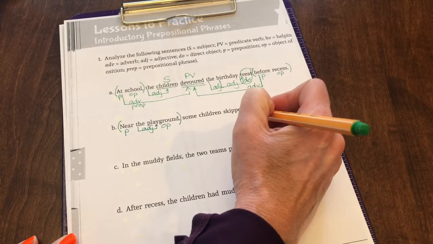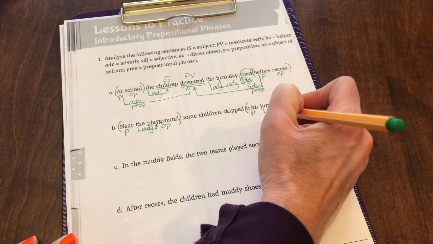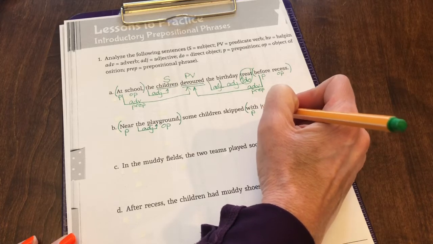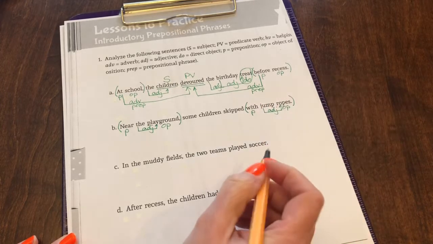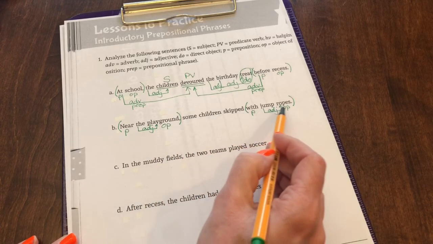With is a preposition. With what? Ropes. Object of the preposition. What kind of ropes? Jump ropes. So it's an adjective because it modifies the noun. Near the playground, some children skipped with jump ropes.